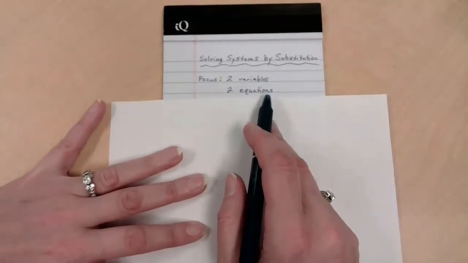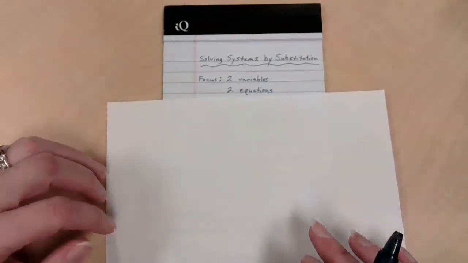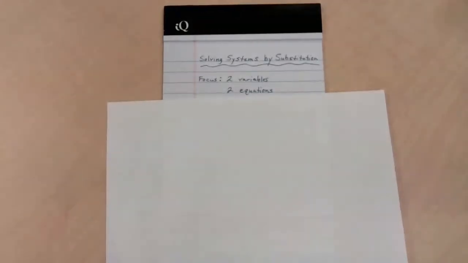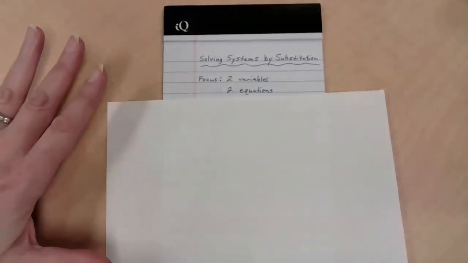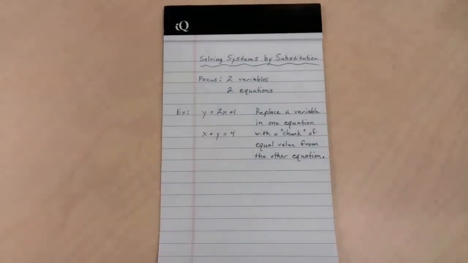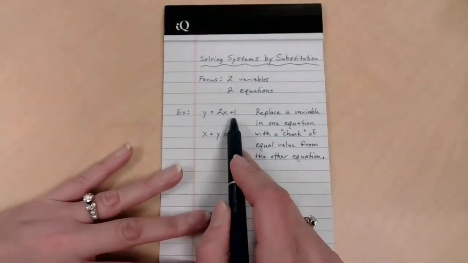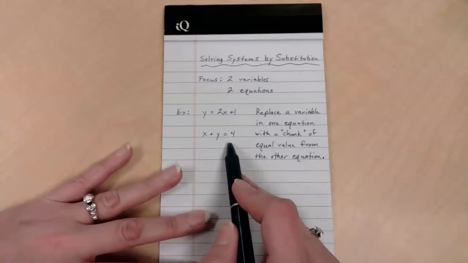How? How would I do this, you ask? Well, I'm going to show you four examples today. Each one is slightly different, and I picked them for a reason. So humor me, and I think you'll see it is worthwhile. So here's our first example of the day. This is my system of equations. The first equation is y equals 2x plus 1. The second equation is x plus y equals 4.